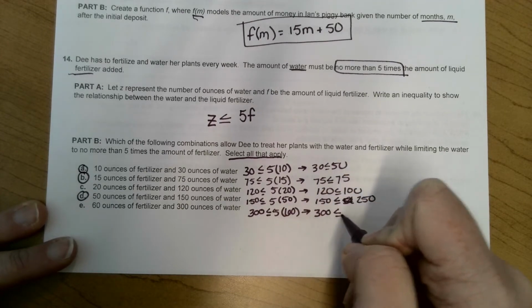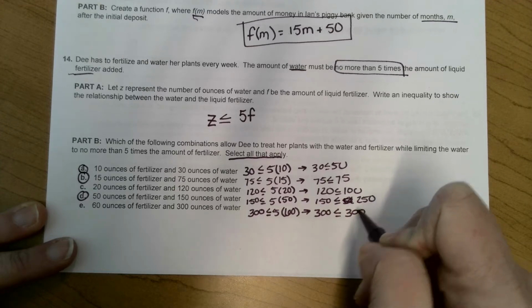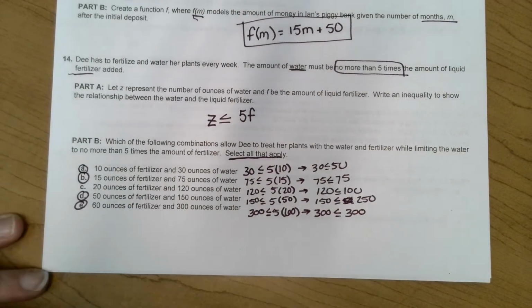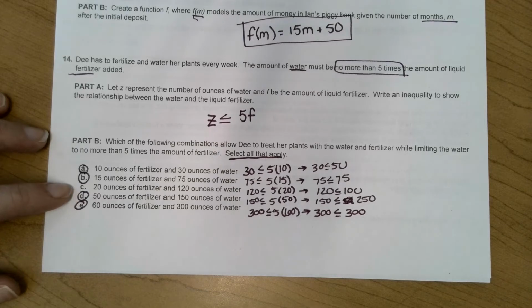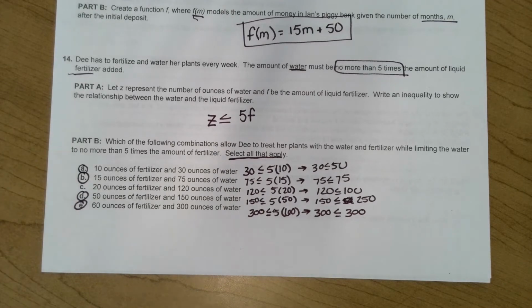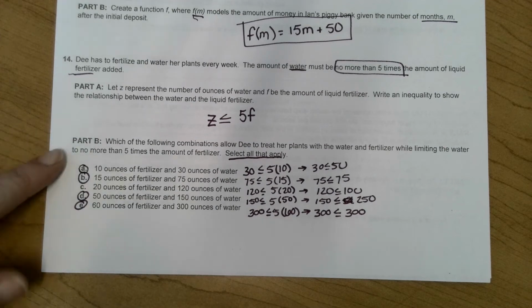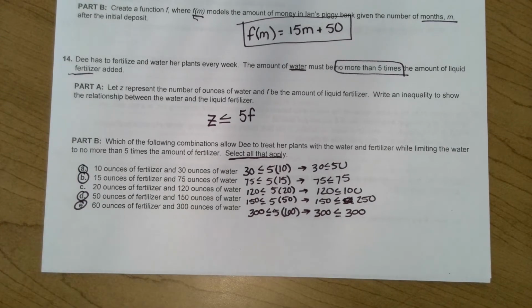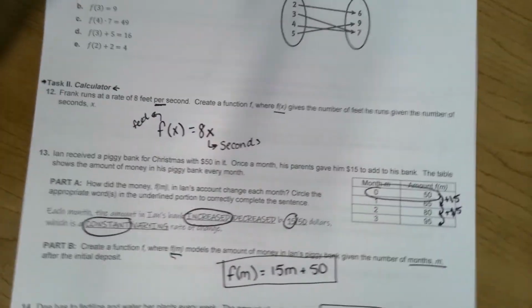So is 300 less than or equal to 300, and it's true. So for part B, the only combination that is not true is C. A, B, D, and E are all true answers. So there we go.